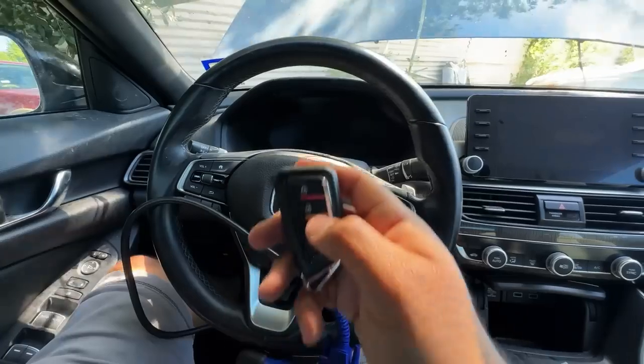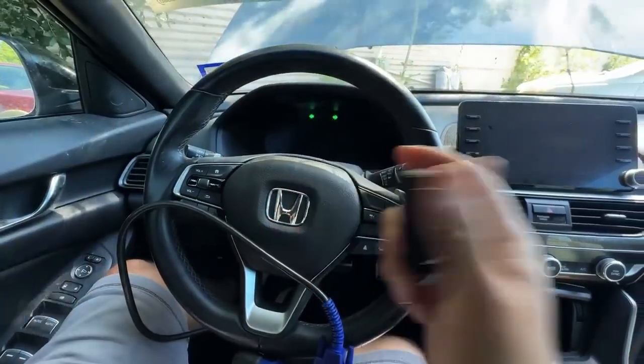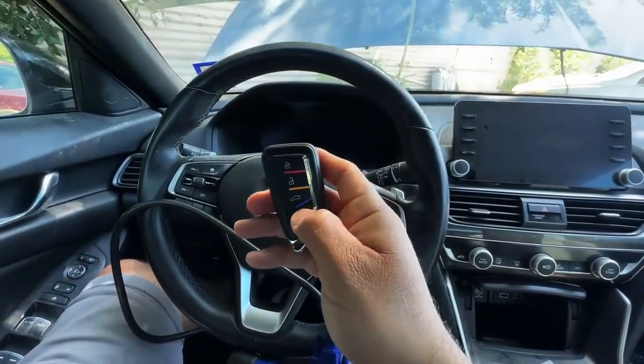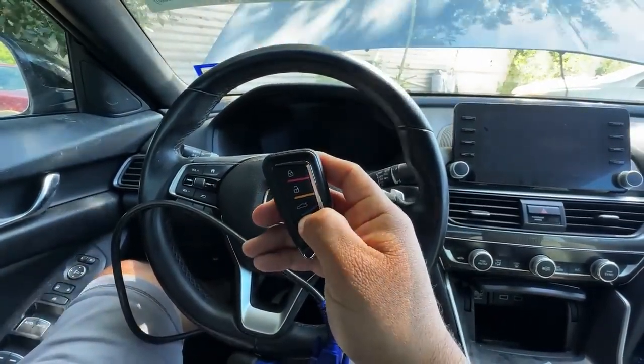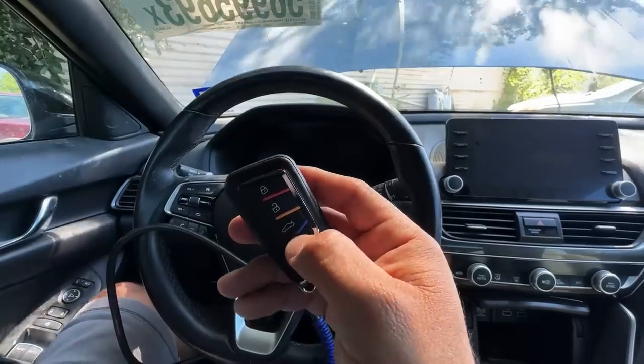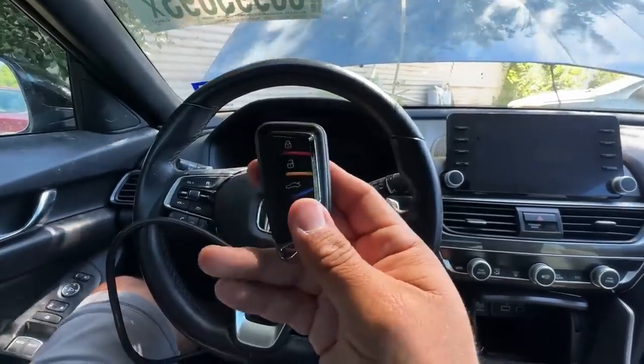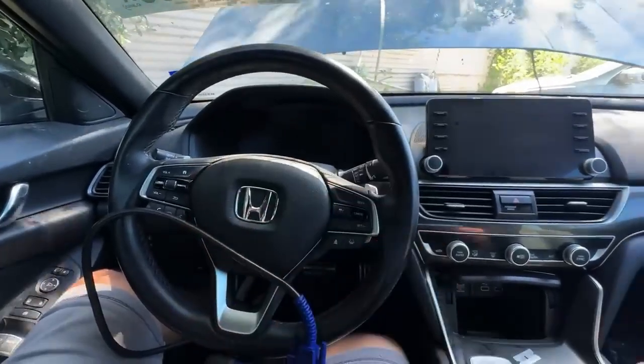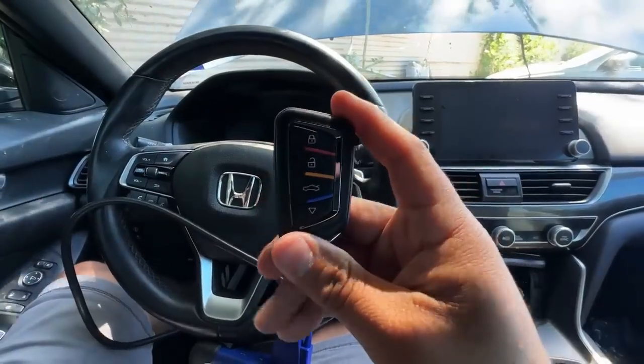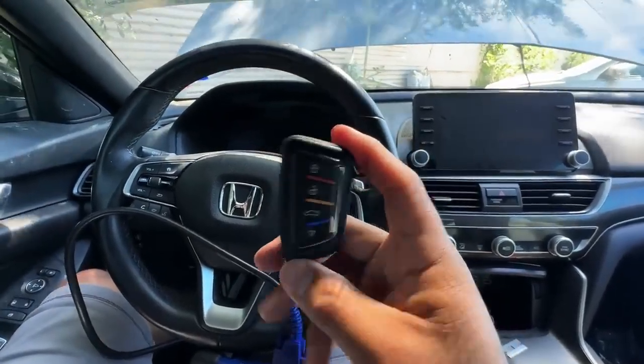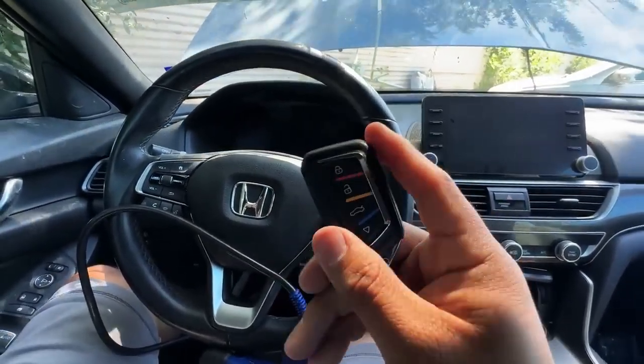Door's unlocked. We're going to hold the trunk button. I heard the trunk open, and then we're going to hold the panic button. Okay, so the panic button isn't really operating right now, but there may be a way to get it to work. Using the Key Tool Max, we might be able to read the key button configuration and then go in there and change it. But other than that, everything else here is working.